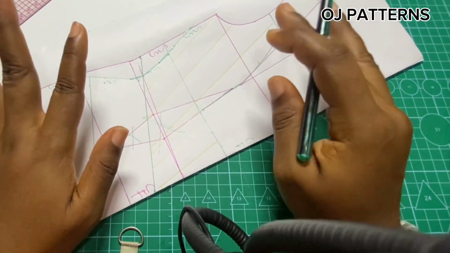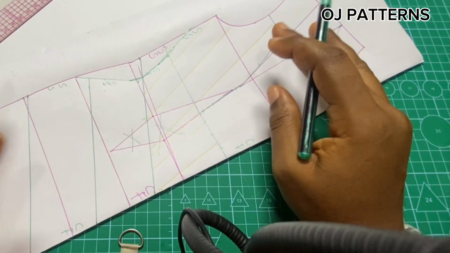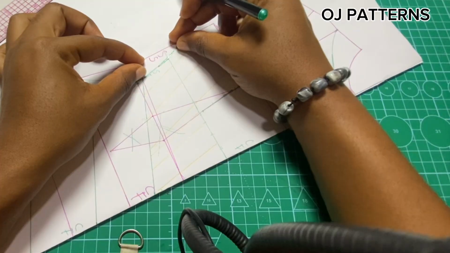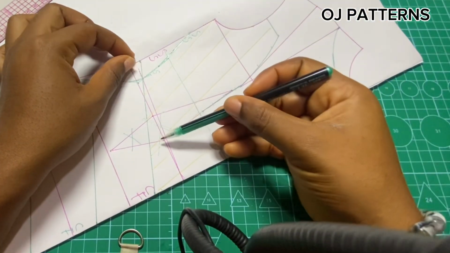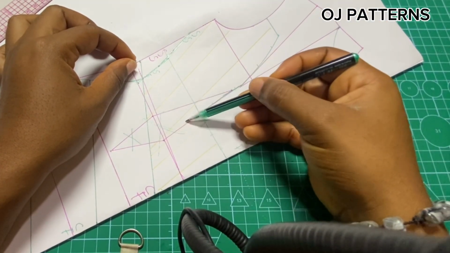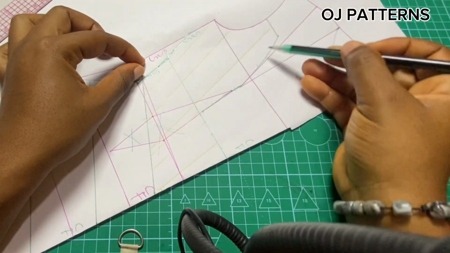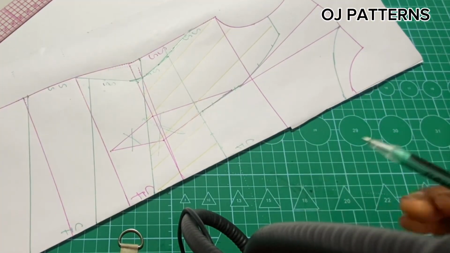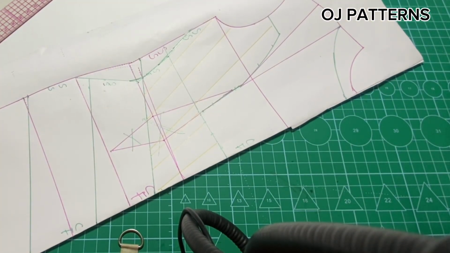But in order for you to understand there are different methods, we can eliminate the dart and take it out on the side. So that's what I just did. I took out the distance we have here and followed it towards the side. So now we're just having a straight cut. This way it's easier when you're sewing and it sits right.